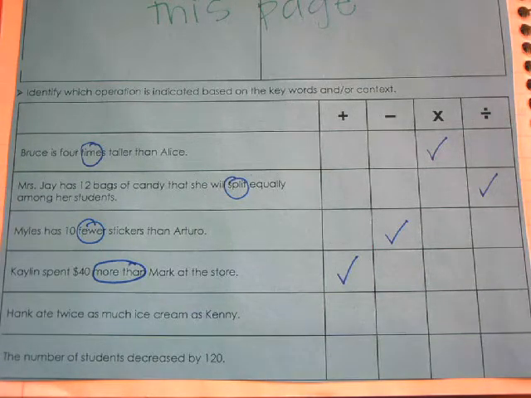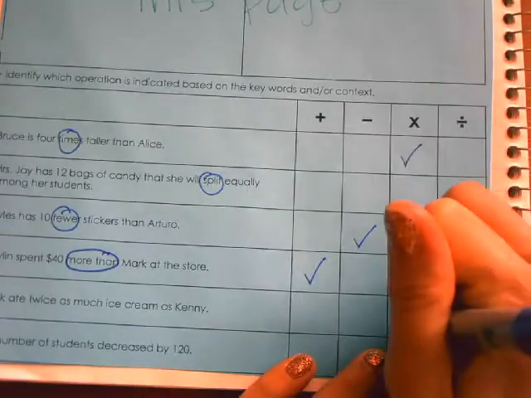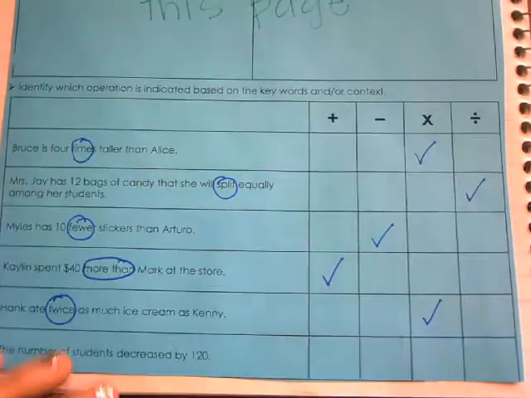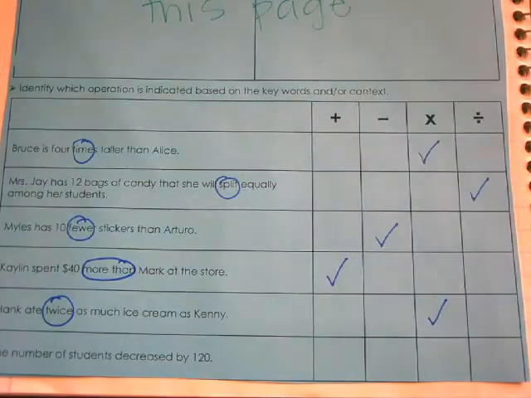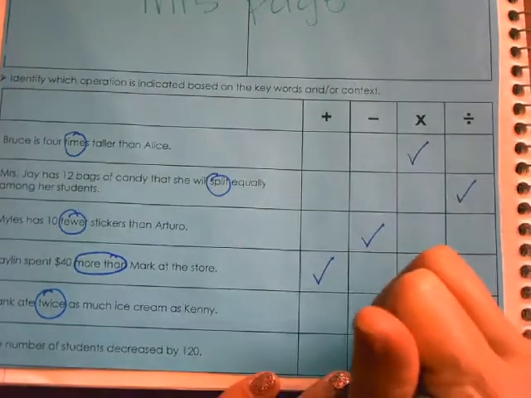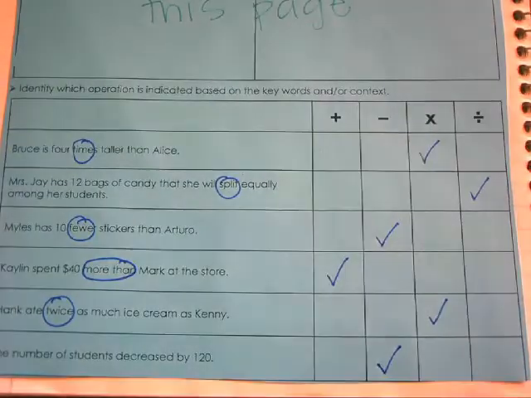Circle the key word. Give me a check mark. Why? Excellent. Nice job, guys. And last one says the number of students decreased by 120. What is it? Why?